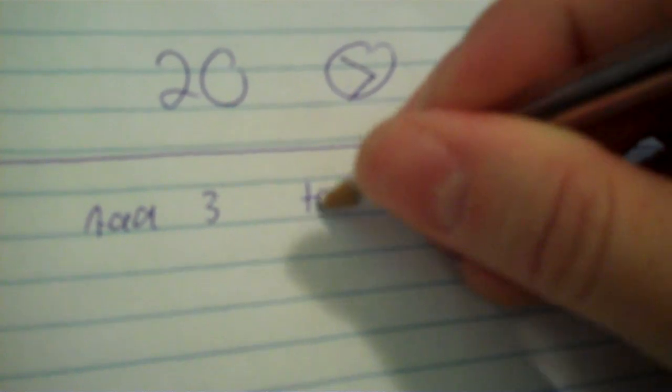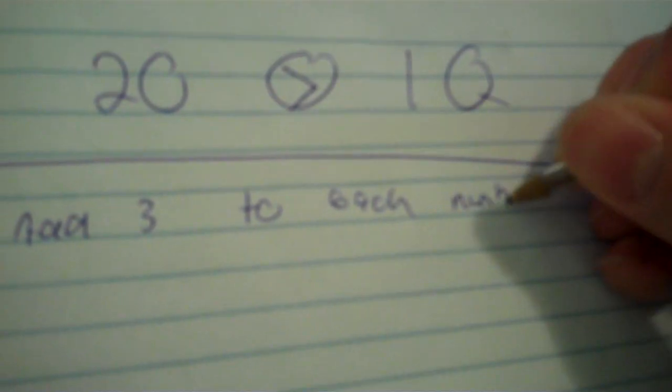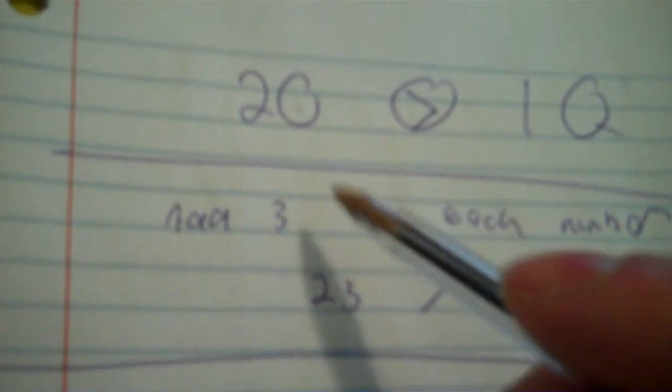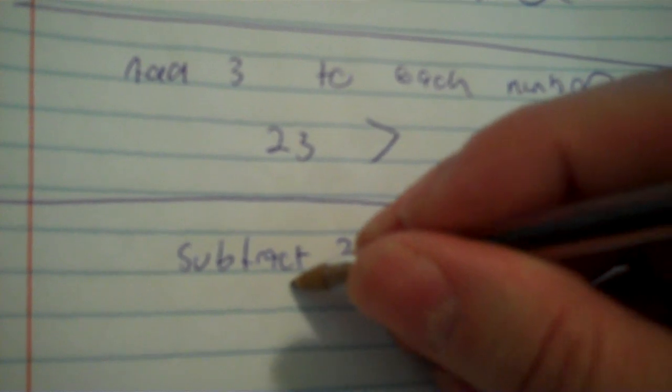The first test I'm going to do is add 3 to each number and then make the comparison. So if I add 3 here, it's 23. If I add 3 to 10, it's 13. The sign still opens this way to the bigger number, so no change when you add. Okay, now subtract 3 from each number. If I subtract 3 from 20, that's 17. Subtracting 3 from 10, 7. The sign still opens the same way to the 17.